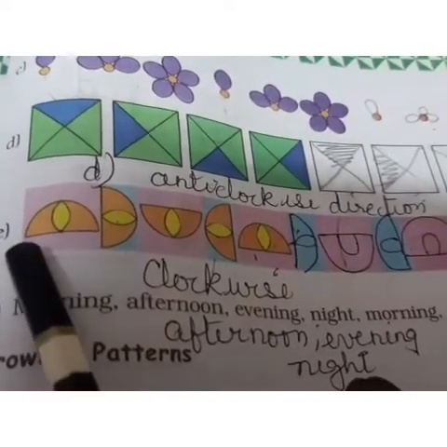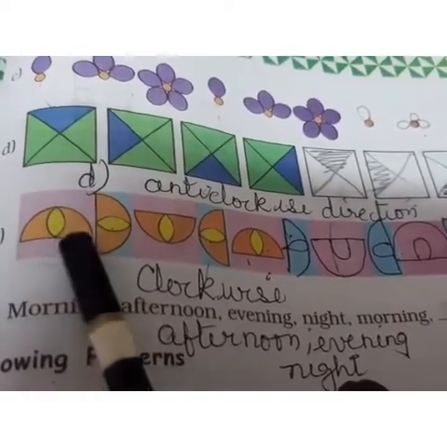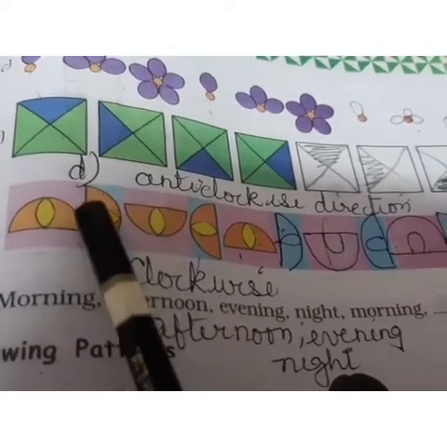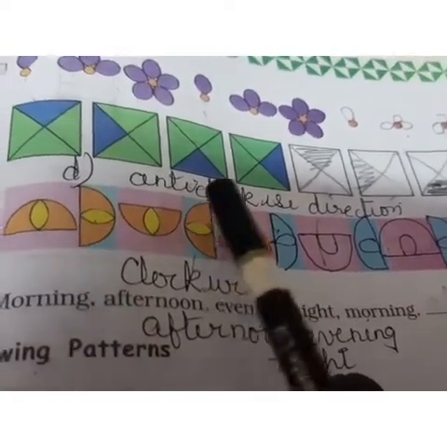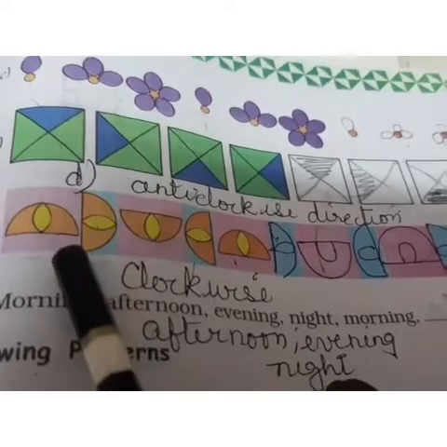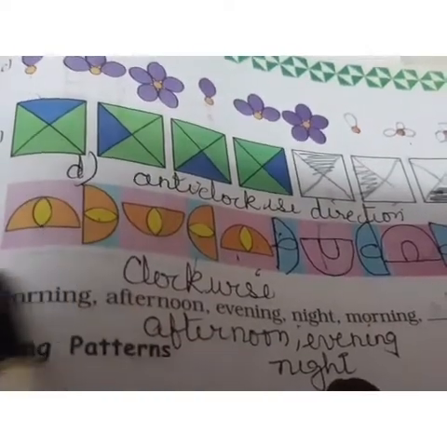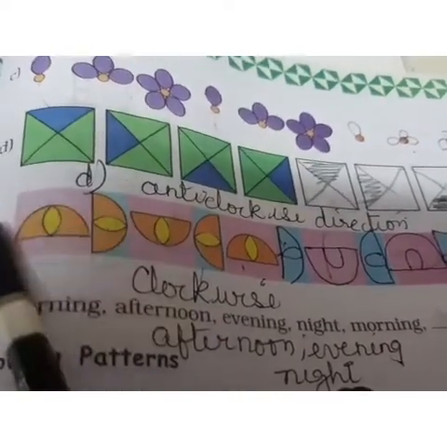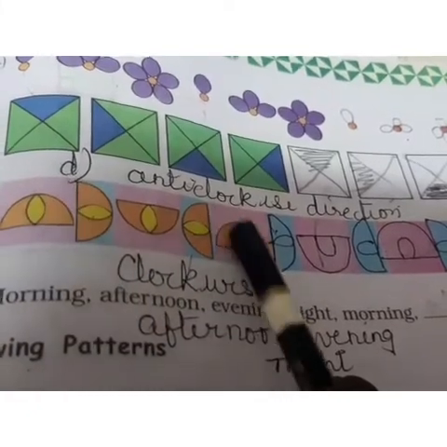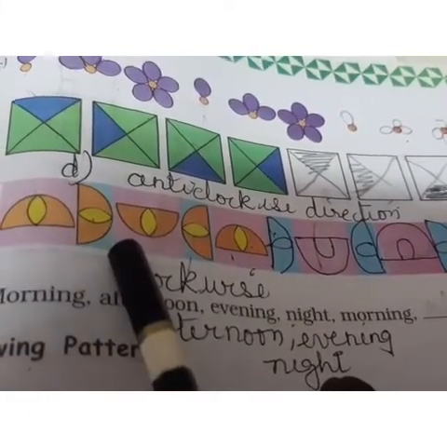Now here are the semicircles. One semicircle is like this, normal semicircle. उसके बाद ये semicircle rotate करके ऐसे हो गया. अब ये ऐसे हो गया स्टैंडिंग में. अब उसके बाद वापस ये पूरा उल्टा हो गया. उल्टा होके वापस इसका opposite हो गया. That means all the four directions this semicircle has been rotated.